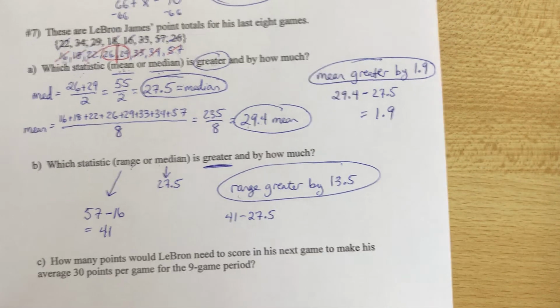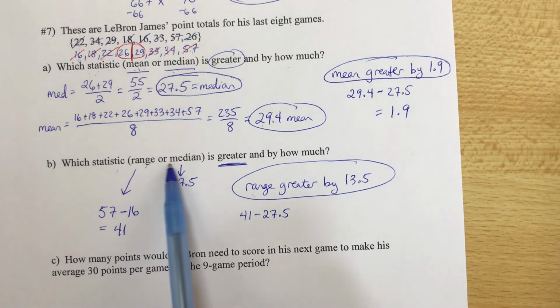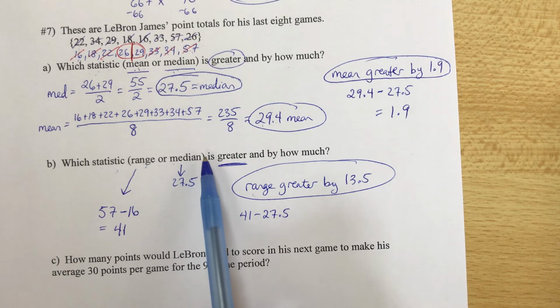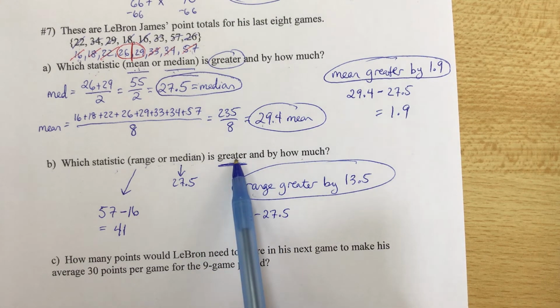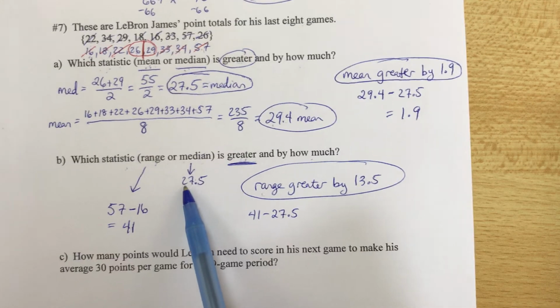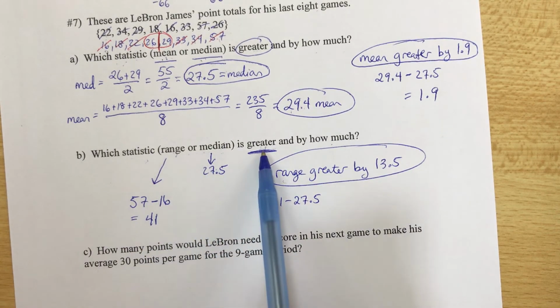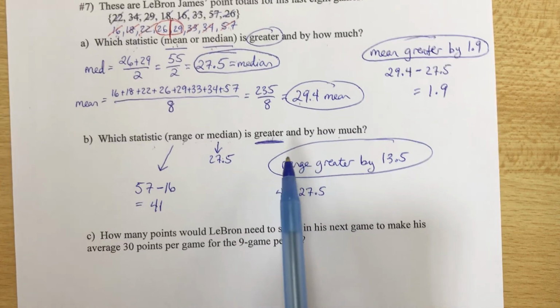And that's the answer. When you're reading word problems, it's really important to go through and I always underline the important words. This could have said lesser or smaller, and that would totally change my answer because the median is the smaller number. So it's very important to read carefully, to read this multiple times.